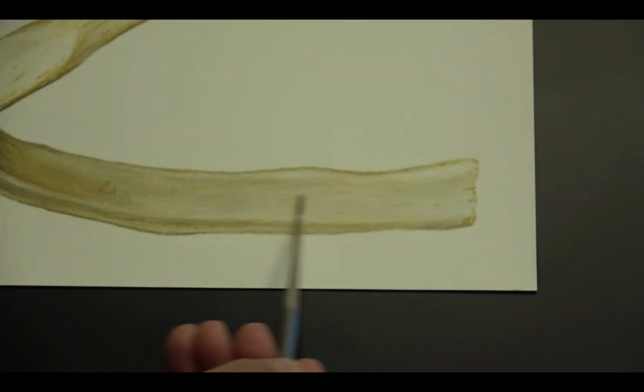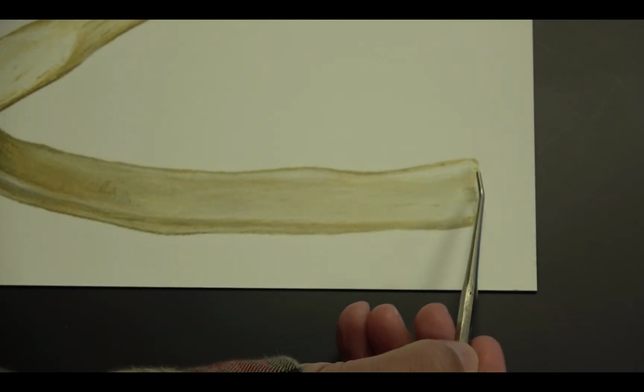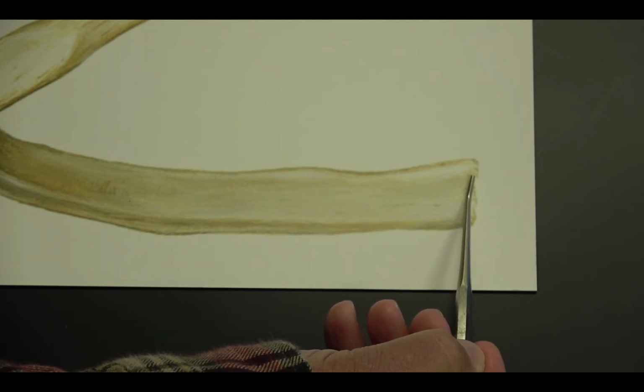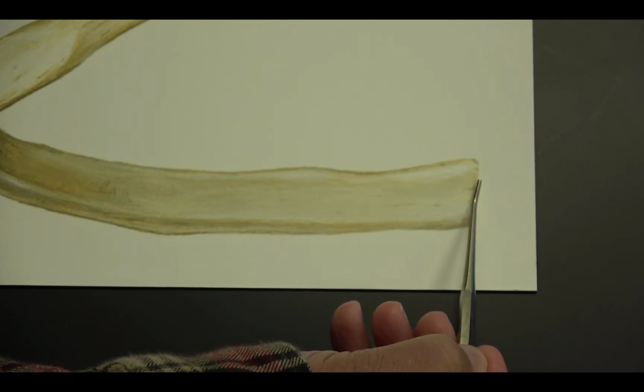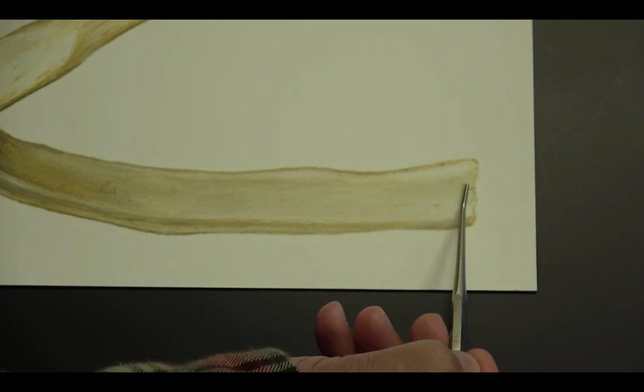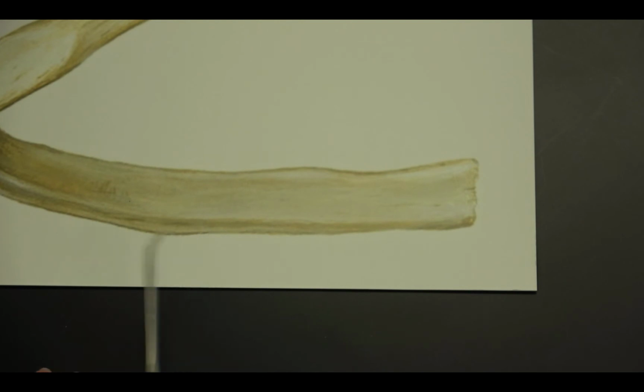So see how it gets more flat here? This would connect to costal cartilage. The costal cartilage is what connects the rib to the sternum. The bony rib does not connect to the sternum. We'll look at the sternum more next time, right?